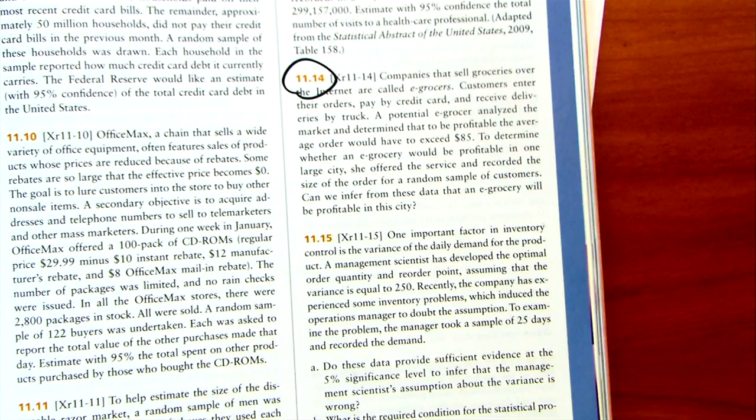Customers enter their orders, pay by credit card, and receive delivery by truck. The potential e-grocer analyzed the market and determined that to be profitable, the average order would have to exceed $85. To determine whether an e-grocery would be profitable in one large city, she offered the service and recorded the size of an order for a random sample of customers. Can we infer from these data that an e-grocery would be profitable in this city?